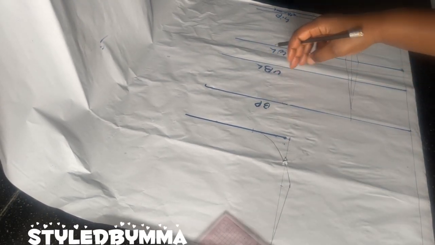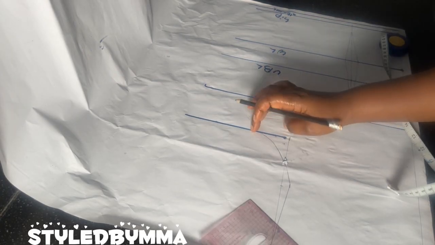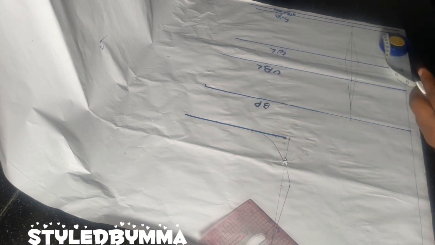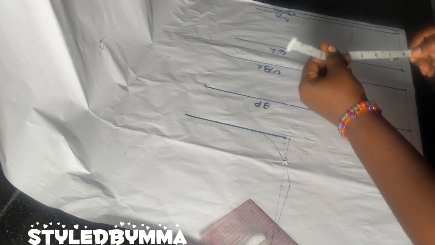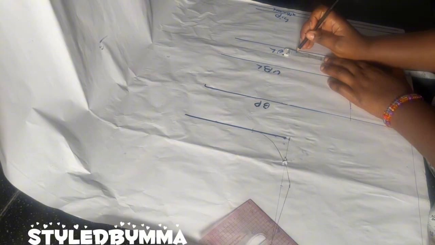The next measurement I'm going to take in now is our body circumference. I'm going to put in our body circumference, which I already did with the bust measurement. So I'm going to put my waist measurement and also my hip measurement. My waist measurement is 8.5, so I'll just place 8.5 there, as you can see me doing in this video.